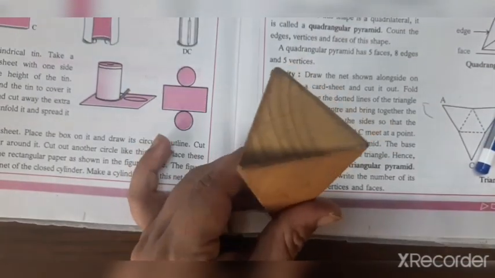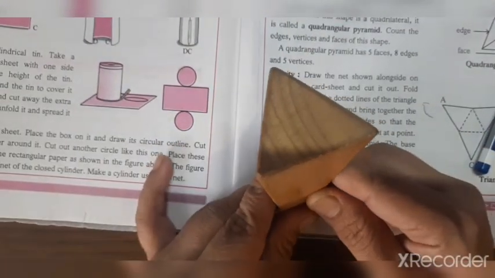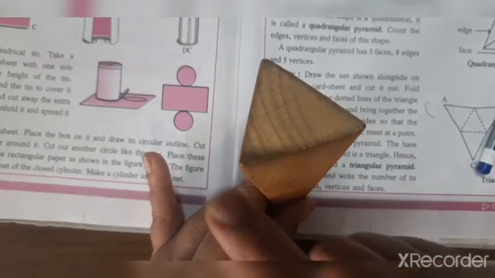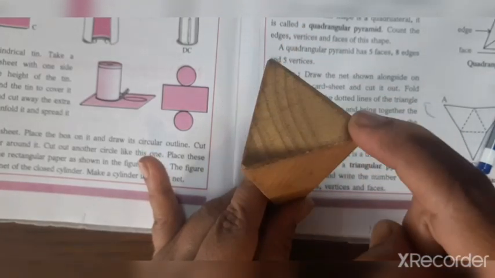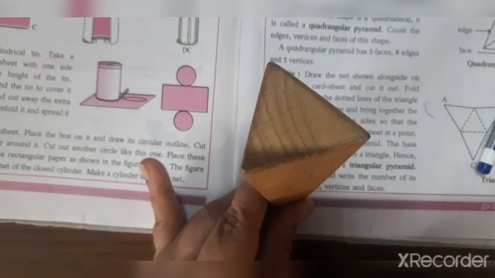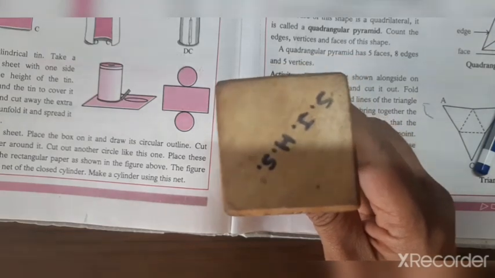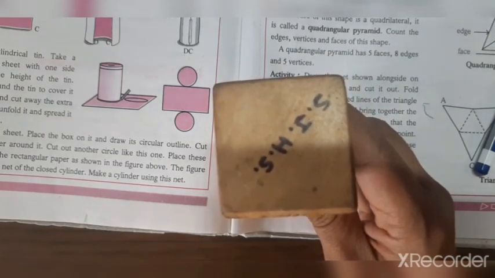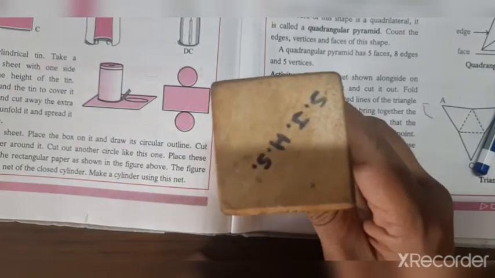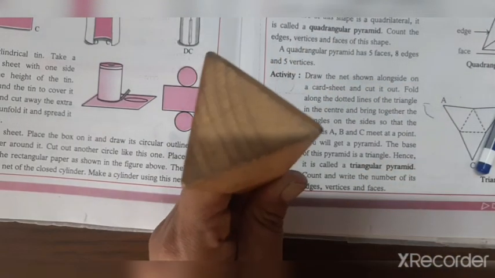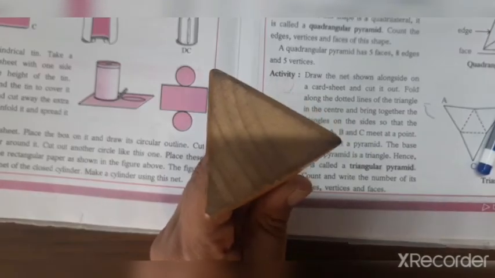You can see here. I think it is more clear now. So the base is a triangular shape. When the base of a pyramid is triangular in shape, it is called a triangular pyramid. And when the base of a pyramid is a square shape, it is called a quadrangular pyramid. When there are four sides at the base of a pyramid, it is quadrangular. When there are three sides at the base, it is triangular.